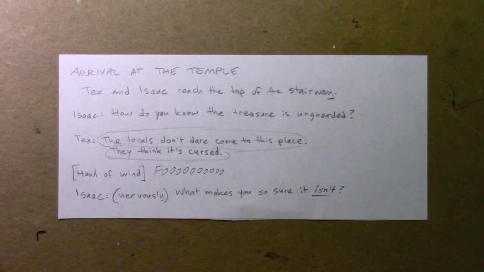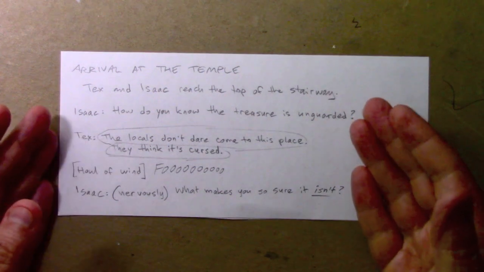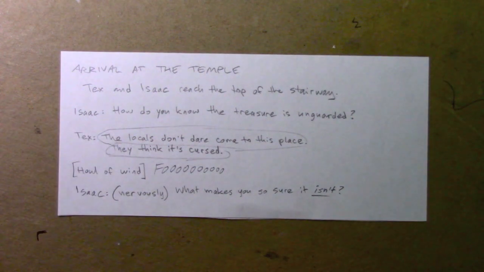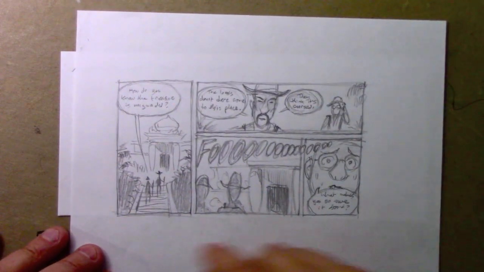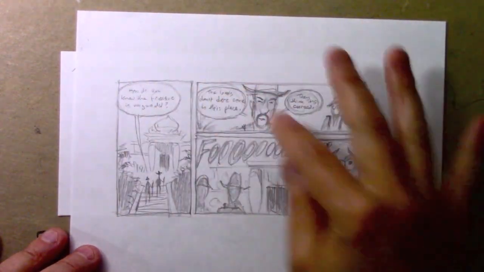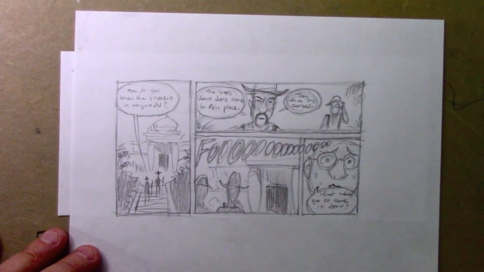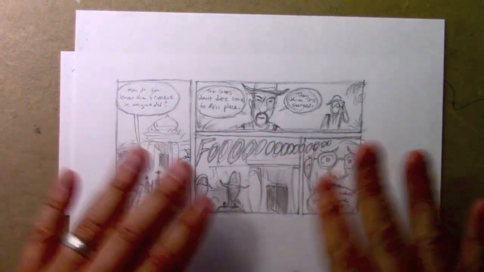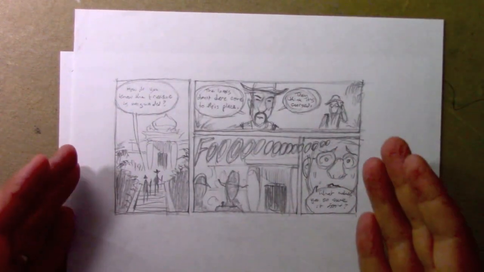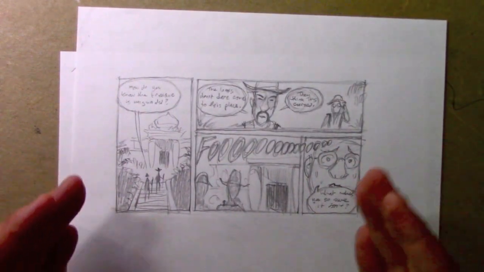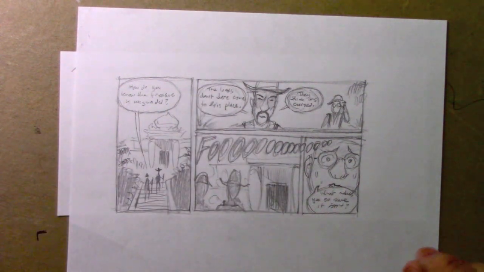All right, well, let's go back and review the different steps, starting with the script. Very important. Got to work out my dialogue before I can get into the thumbnails and start solving the problems of how much space is devoted to the speech bubbles versus the artwork, what point of view, everything. I mean, everything depends on this step in the process, figuring out what's going into each panel.